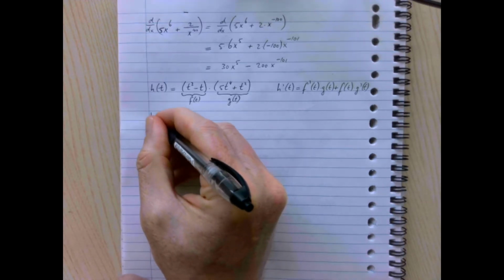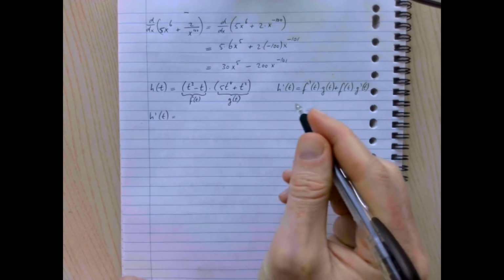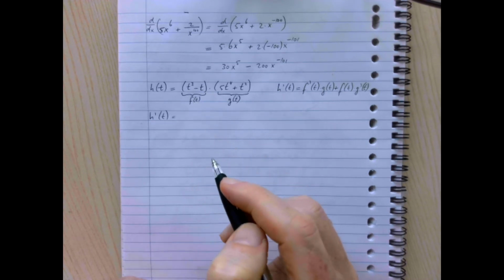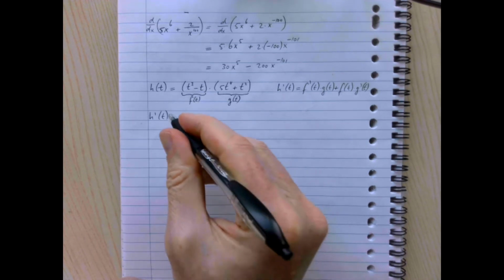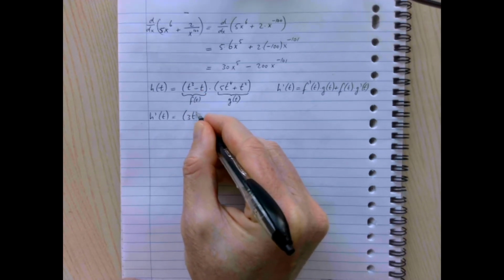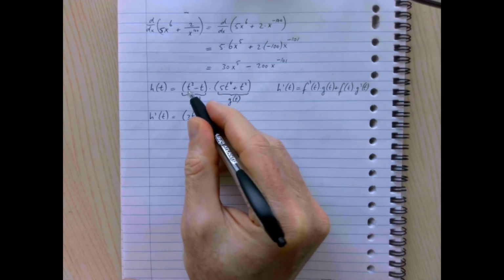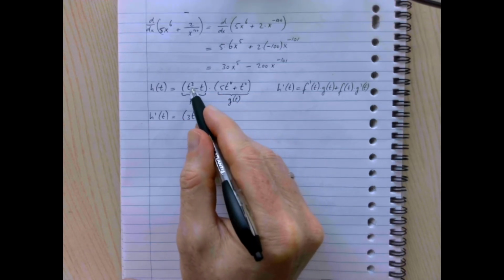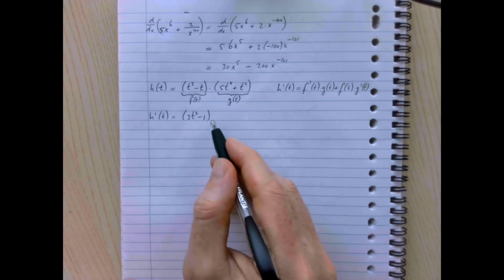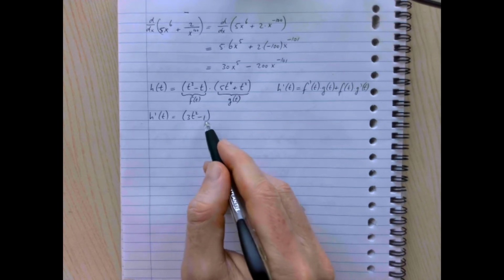So h prime of t, if this is f, well, first thing we need to do is compute f prime. So this t to the third minus t, we call it f. So let's take the derivative of that. What is that? t to the third gives us 3t squared minus 1. So here we actually use the sum rule, right? So f itself is the sum, or the difference, of t to the third and t. So we can take the derivatives of each of these parts. So this is f prime.